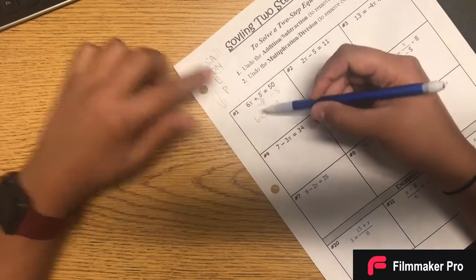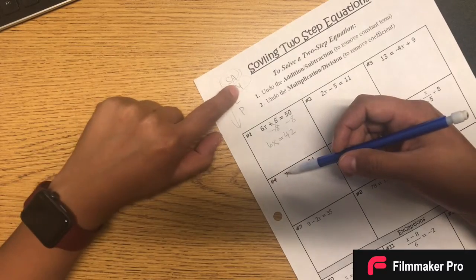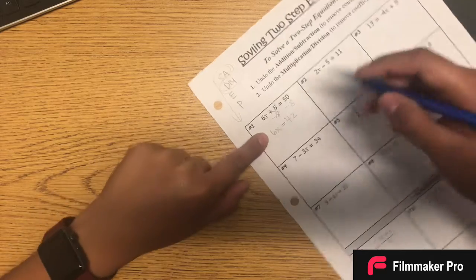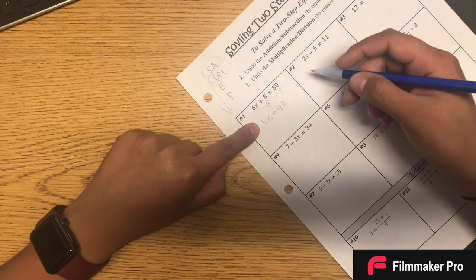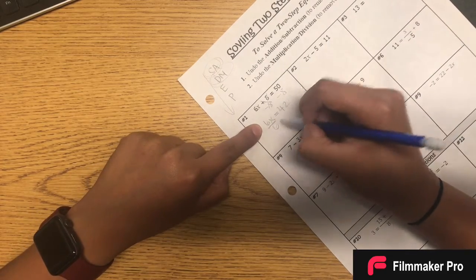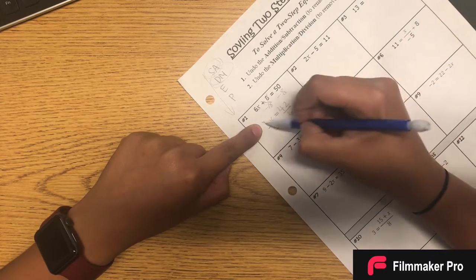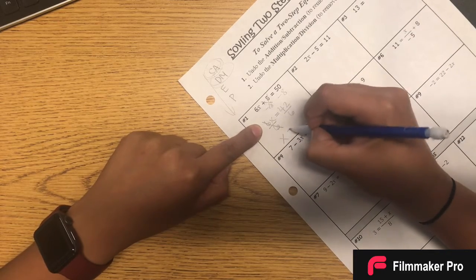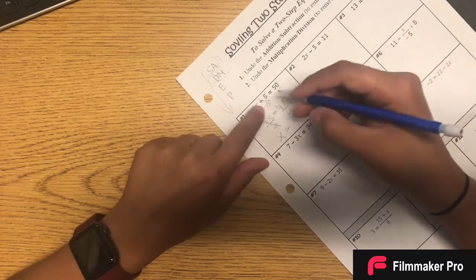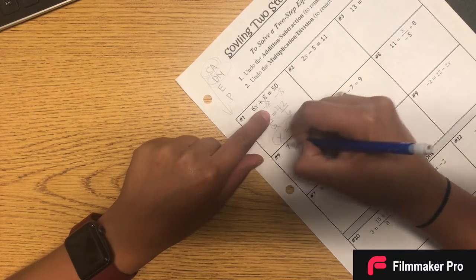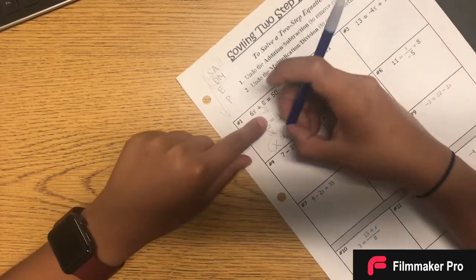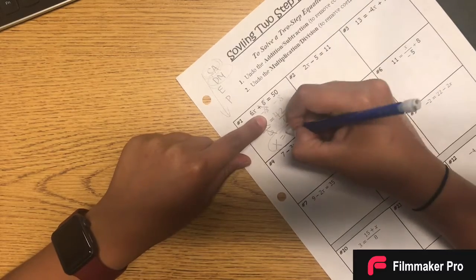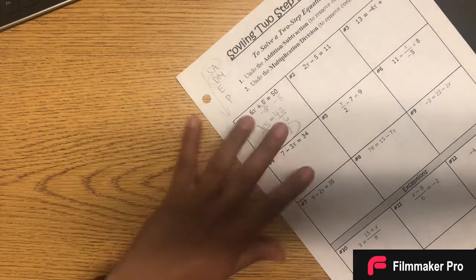Now I'm left with multiplication. So that's my next step, dividing or multiplying. Since I'm multiplying by 6x, I do the inverse, which means I'm going to divide by 6 to both sides. So these 6's cancel, and I have x equals 42 divided by 6 is 8. That's wrong. That's 7. I can do math. There we go.